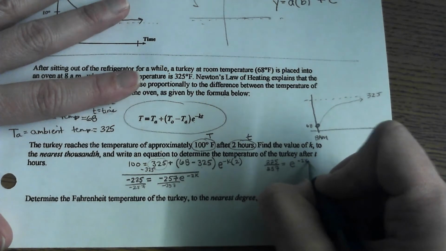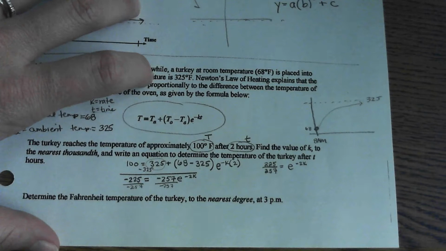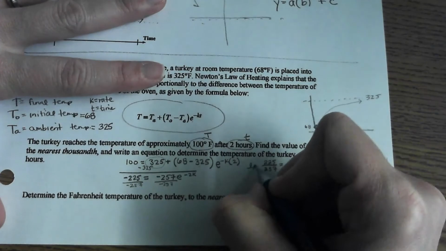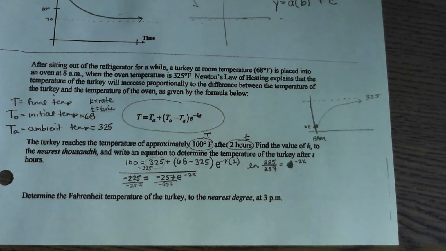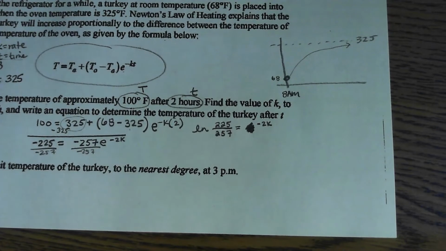Now I'm ready to do the natural log of both sides. So I'll natural log the left and natural log the right, which will technically take that e out of the picture. And Jack B, last step. I'm solving for what?